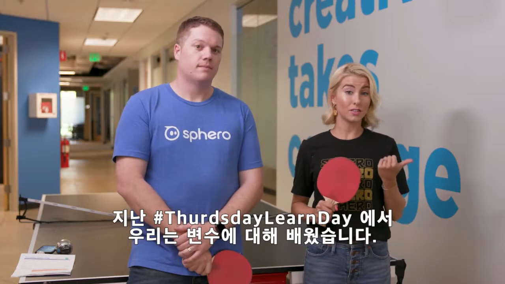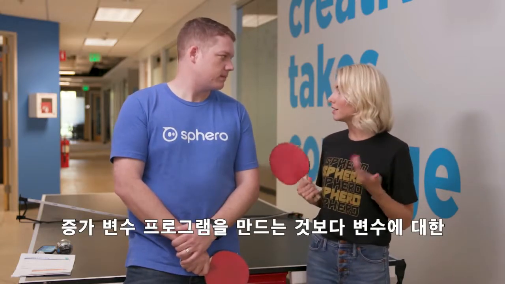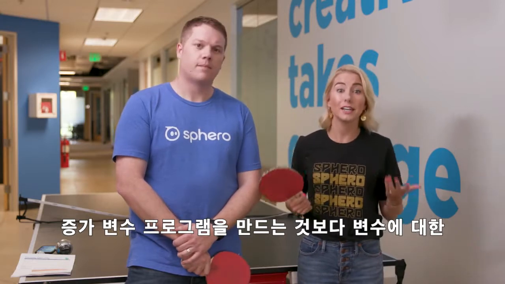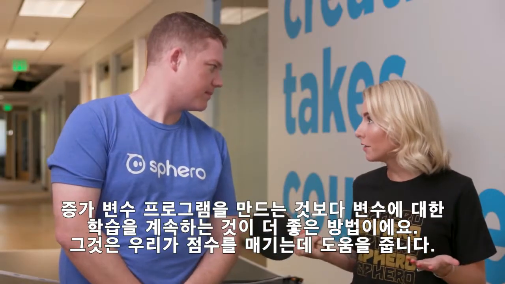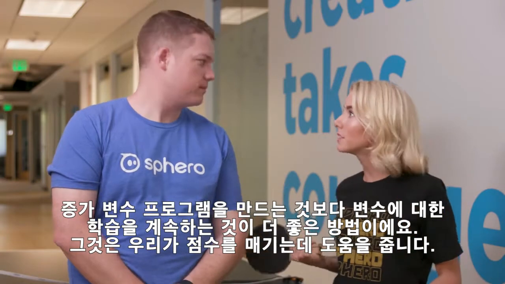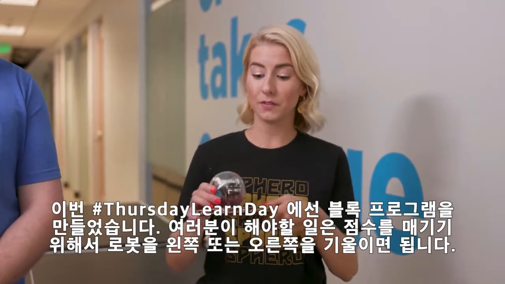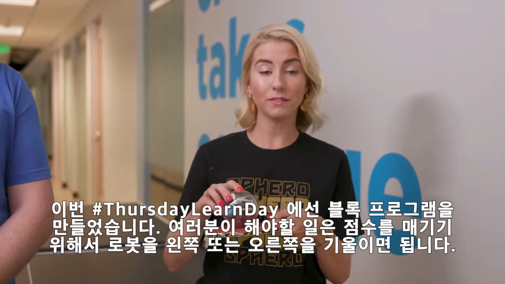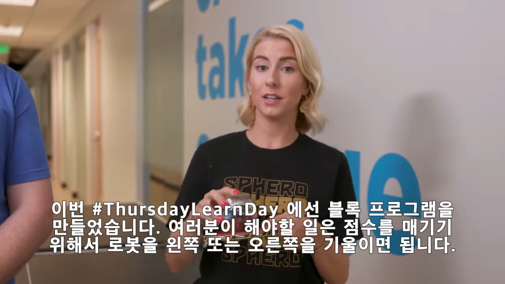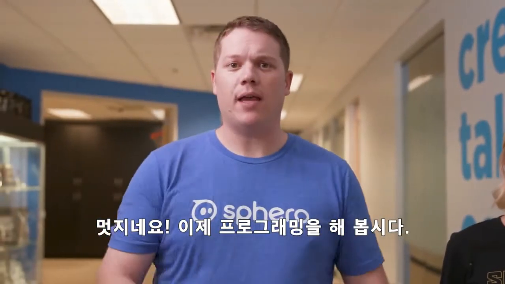In a previous Thursday Learn Day activity, we learned all about variables. And what better way to continue learning about variables than to create an incrementing variable program for Bolt that helps us keep score? Perfect. In this week's Thursday Learn Day program, we created a Sphero BOLT block-based program where all you have to do is tilt it left or right in order to keep track of your points. Awesome. Well, let's jump into the Sphero EDU app and get programming.